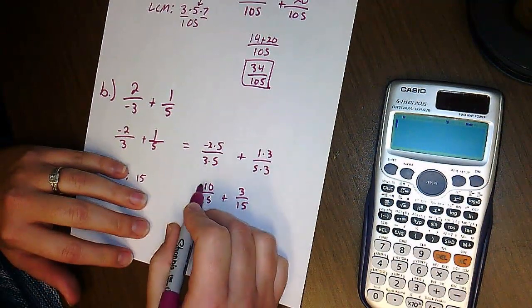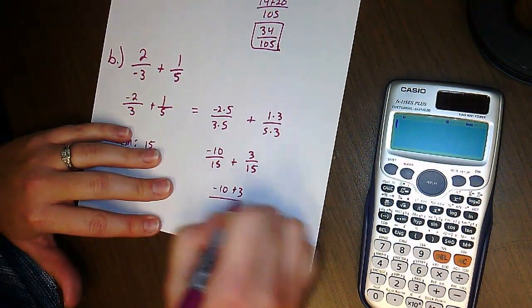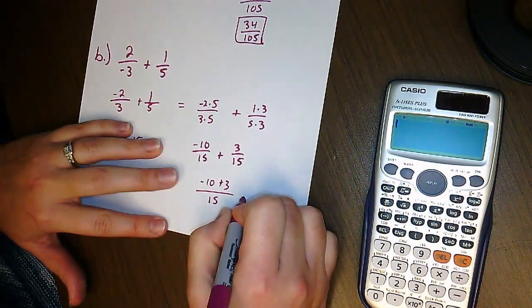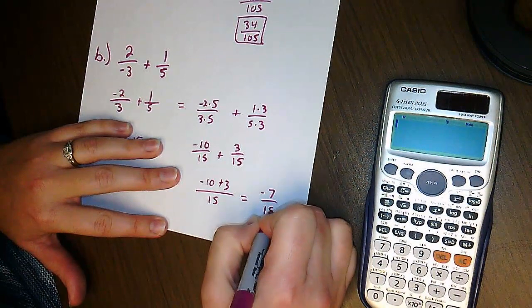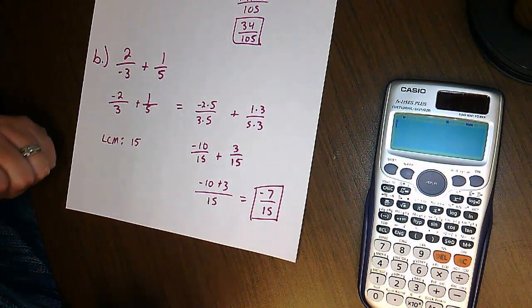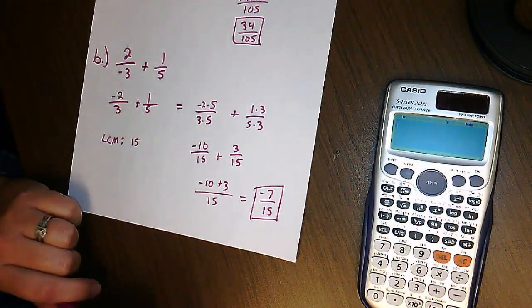And when you add negative 10 plus 3, all right, negative 10 plus 3 over the 15, we should wind up with negative 7 over 15. Again, simplify if you can. Like if that was negative 7 over 14, we could call it negative 1/2. But 7 and 15 is not going anywhere.